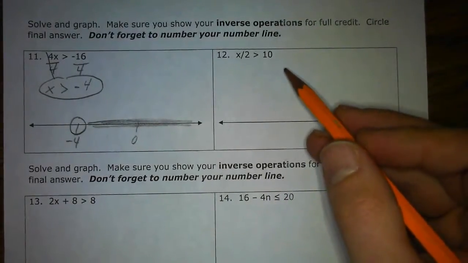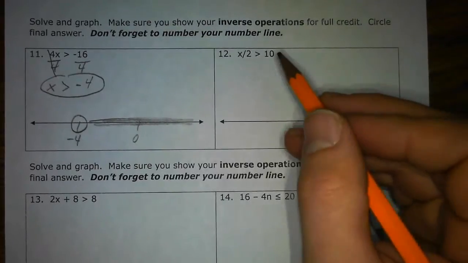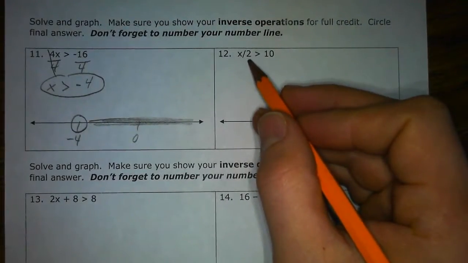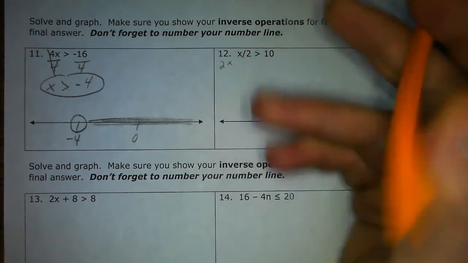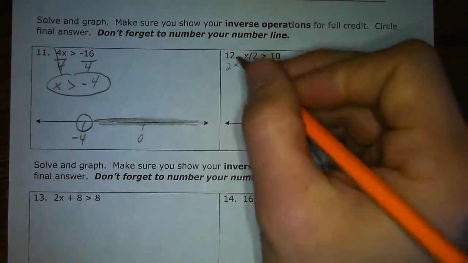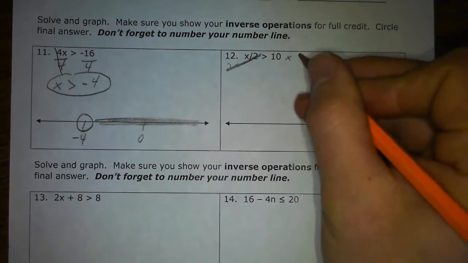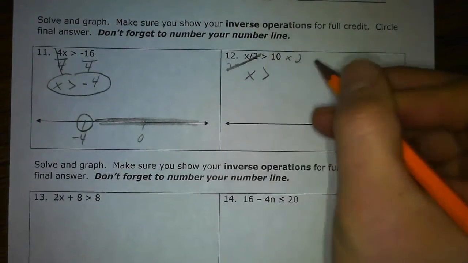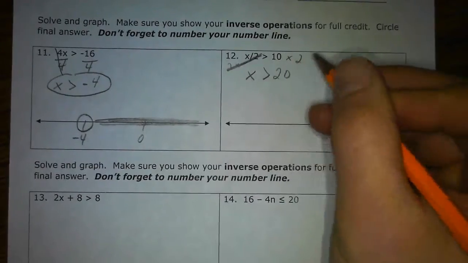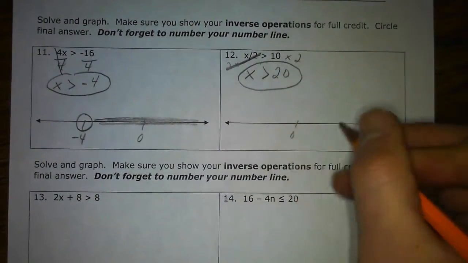Alright, number 12. x over 2 is greater than 10. Since x is being divided by 2, the inverse operation is to multiply both sides by 2. So times 2. That's not 2x, it's times 2. And then times 2 over here. So x by itself on the left side is greater than 10 times 2, which is 20. So that's my answer. I'm going to put 20 on the number line.